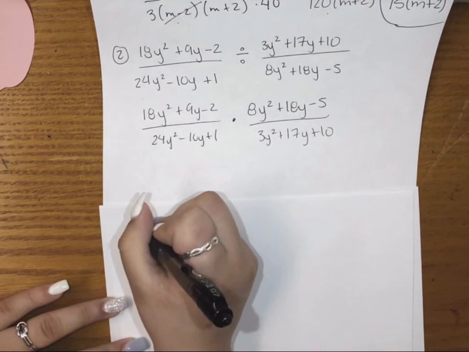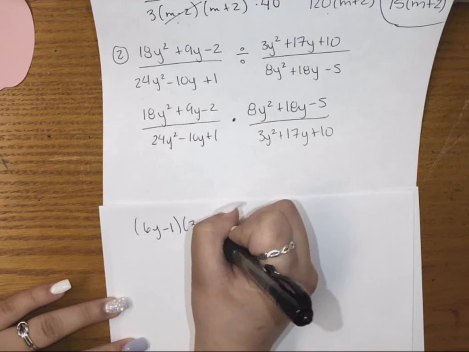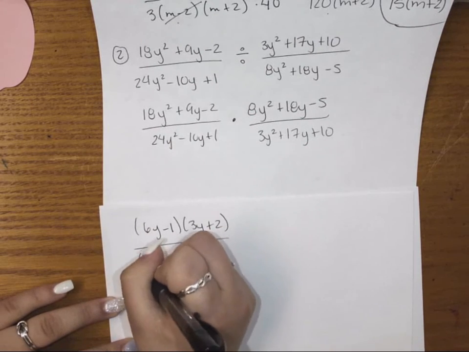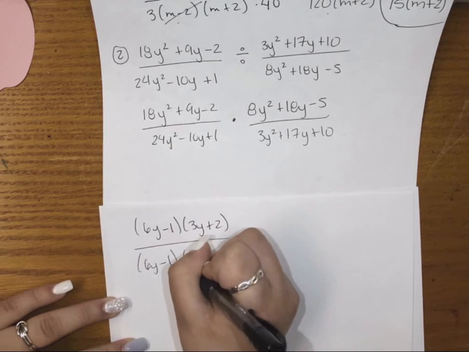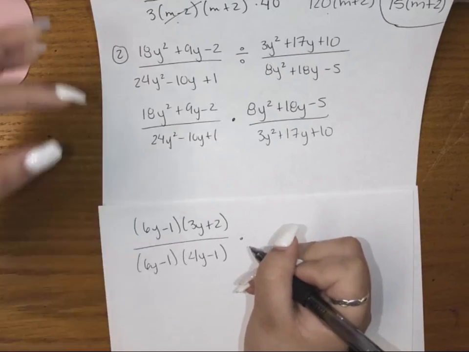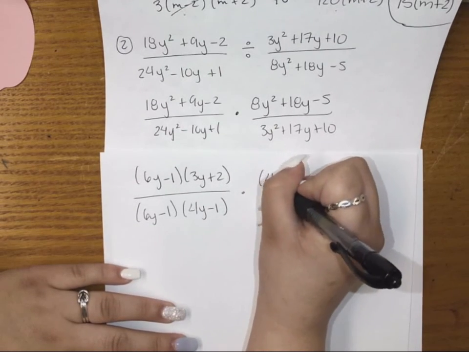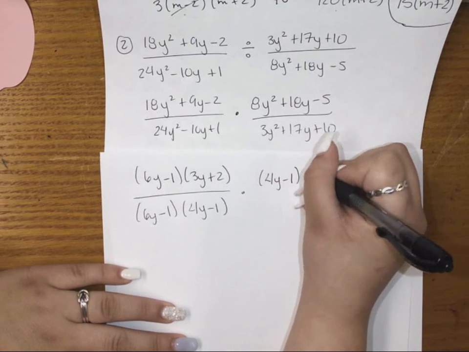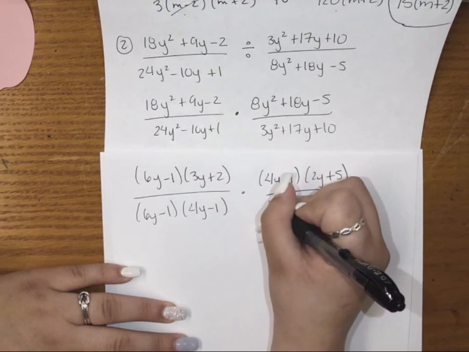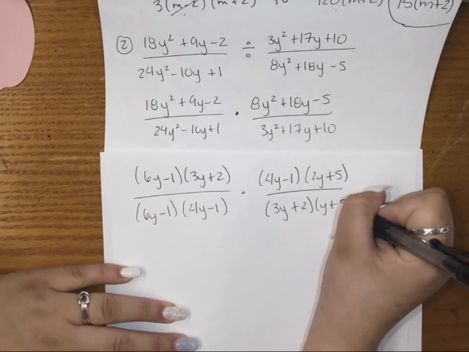So this one actually factors into 6y minus 1 times 3y plus 2 over, this one factors into 6y minus 1 and 4y minus 1, times, this one factored into 4y minus 1 times 2y plus 5 over 3y plus 2 times y plus 5.